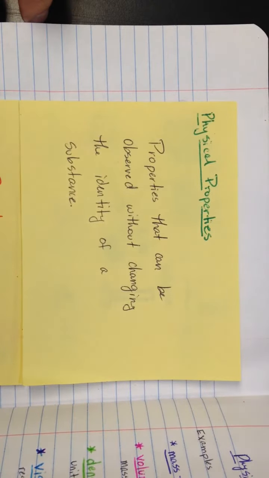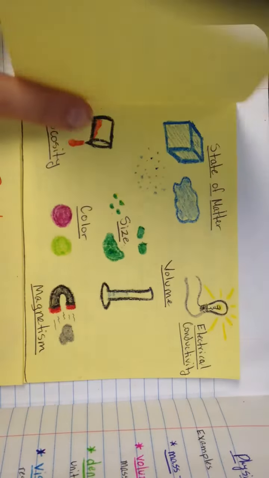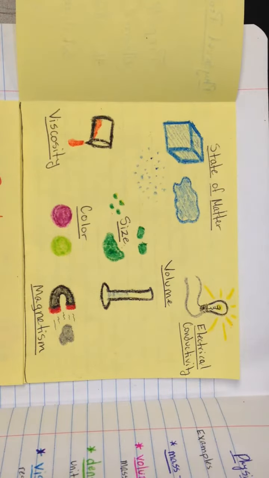The top one is about physical properties, and it defines physical properties as properties that can be observed without changing the identity of a substance. So in other words, these are things that we should be able to sense about a substance without actually changing its identity. Examples of that would include state of matter. You can examine the state of matter of a substance without changing its identity.